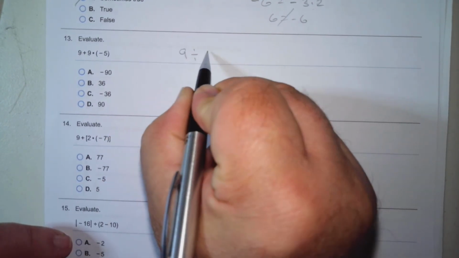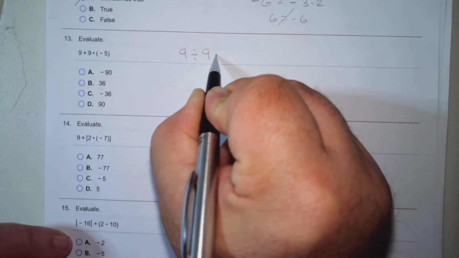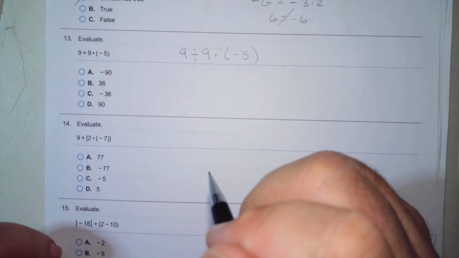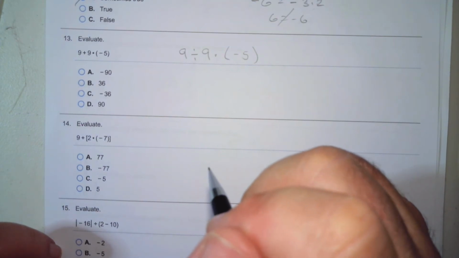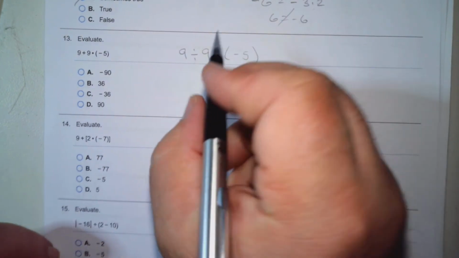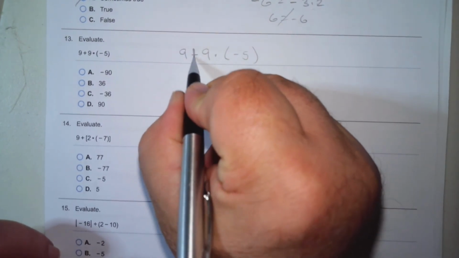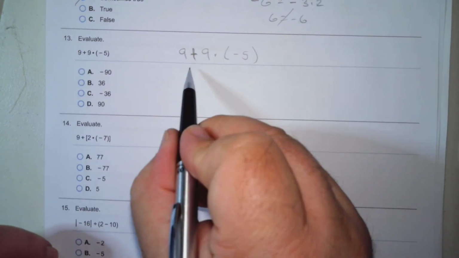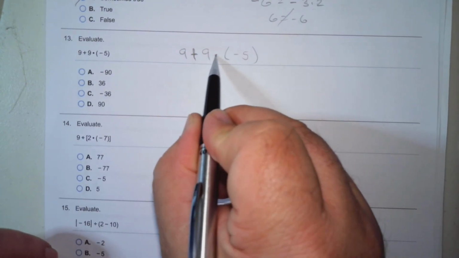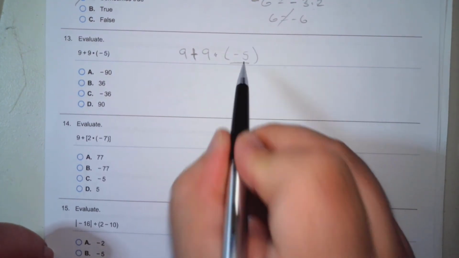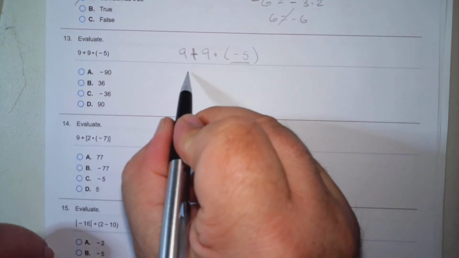9 divided by 9 times negative 5. Or is that 9 plus 9? I think it's plus. So what we look at here is order of operations. Can we do anything inside the parentheses? No. There's no equation.